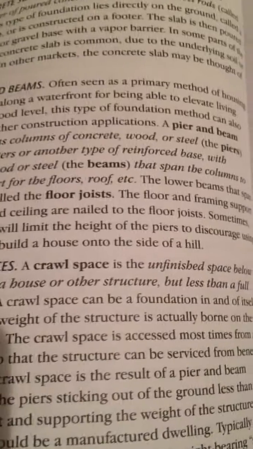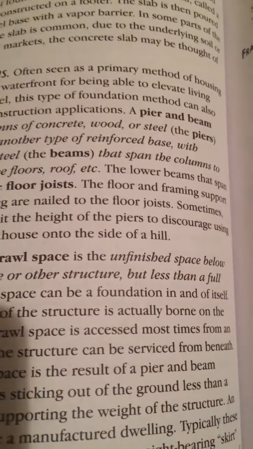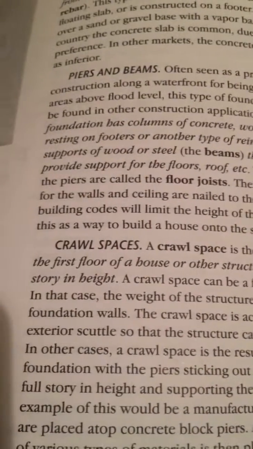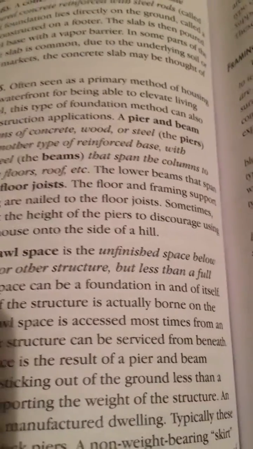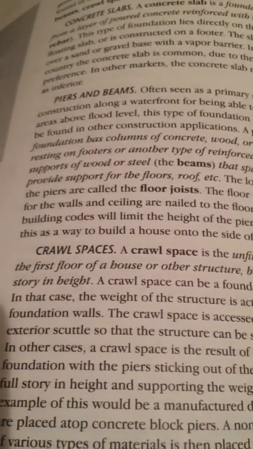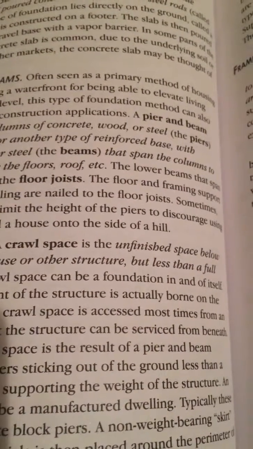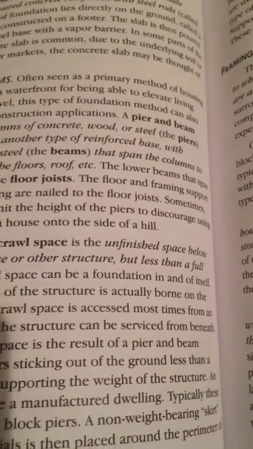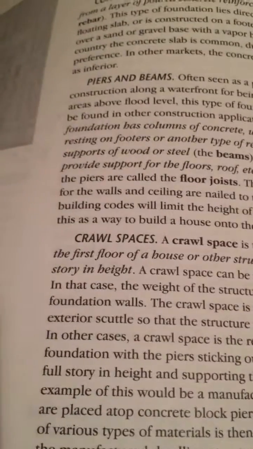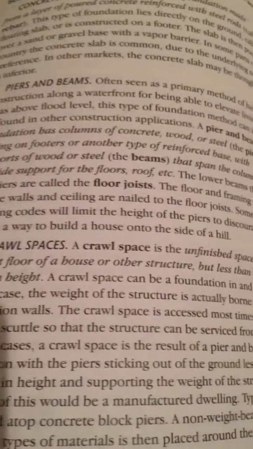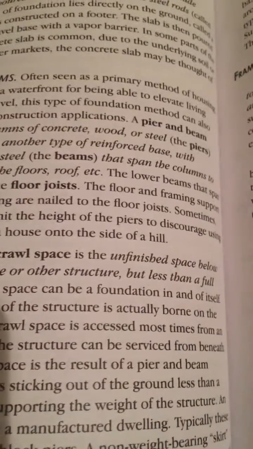A crawl space can be a foundation in and of itself. In that case, the weight of the structure is actually borne on the foundation walls. The crawl space is accessed most times from an exterior scuttle so that the structure can be serviced from beneath.